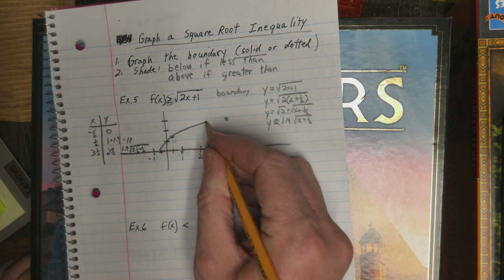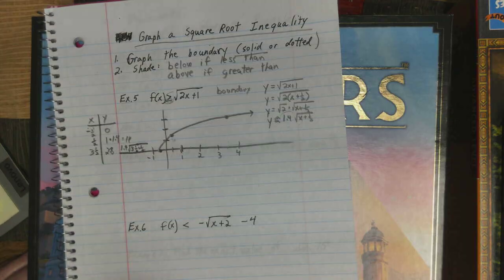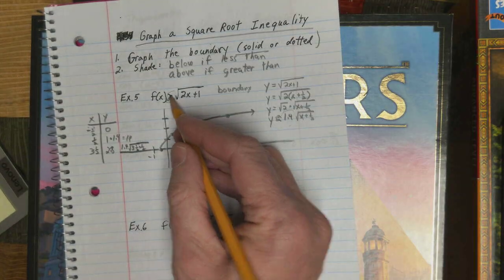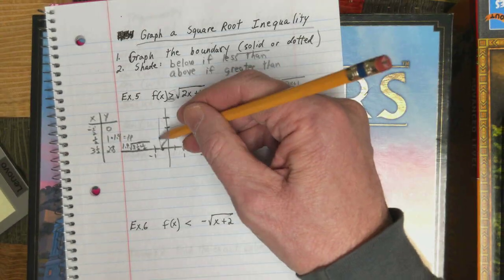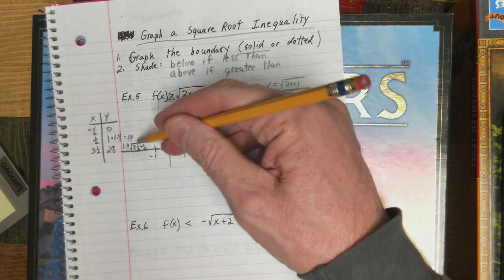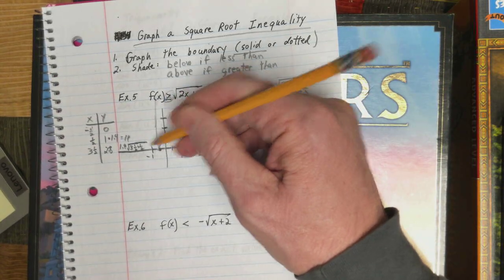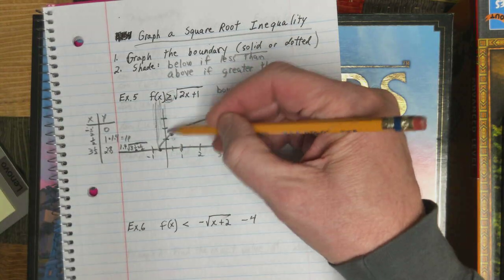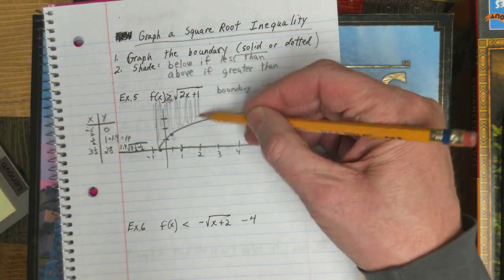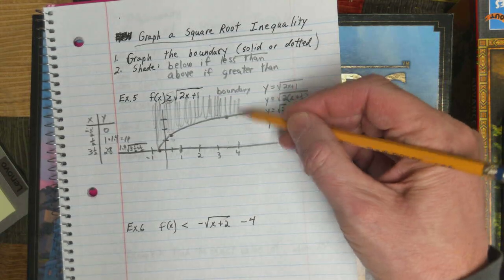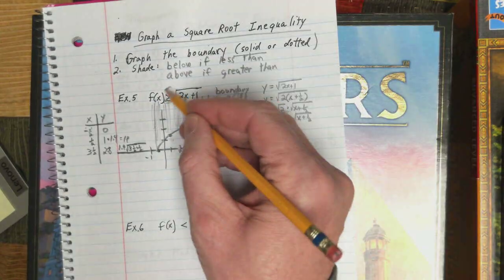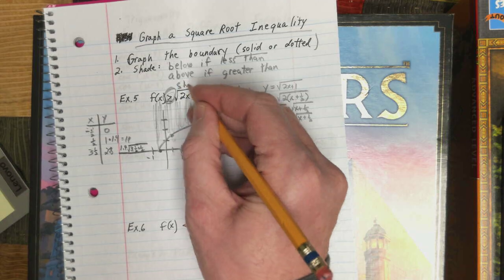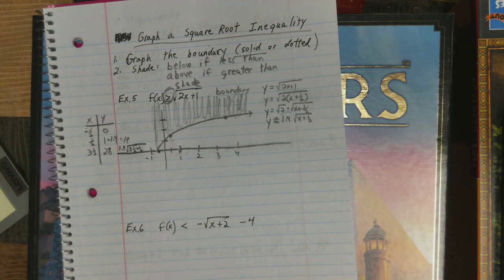So this is a solid boundary line, I just remembered. This is greater than, and we go up. We do not go over here. Our graph doesn't go that far to the left, our boundary line. So we go above, and we're shading, because it's an inequality. Inequalities mean shade. All right.